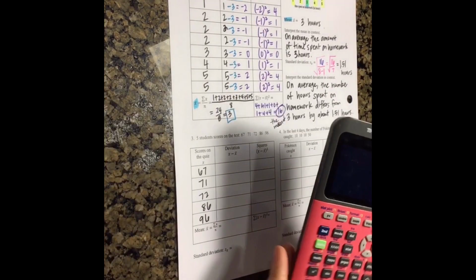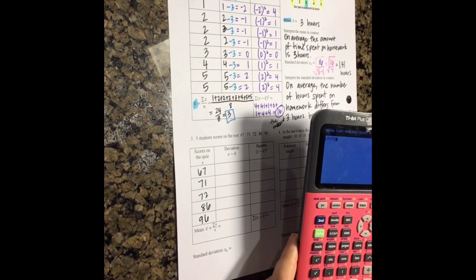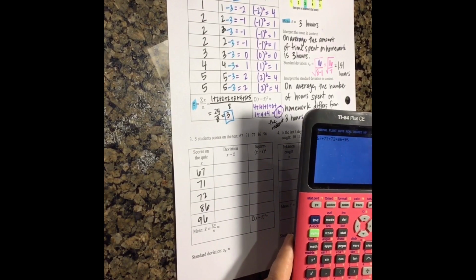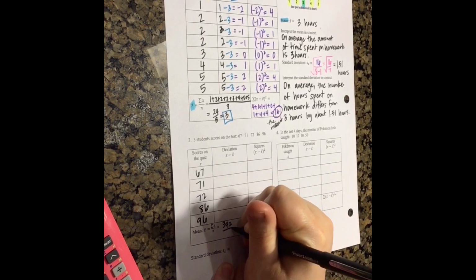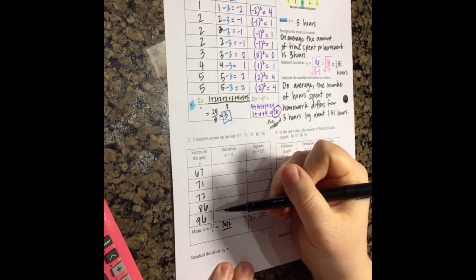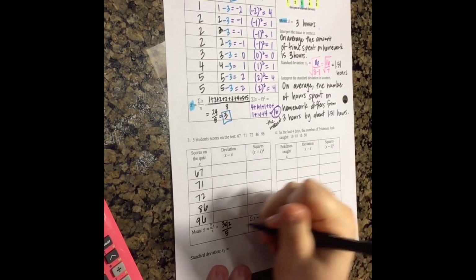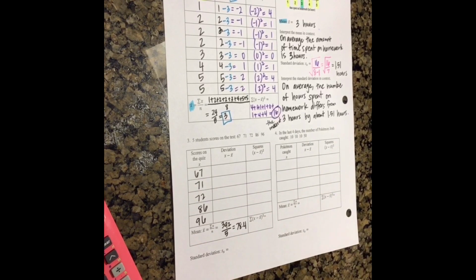So we would go through and add together 67 plus 71 plus 72 plus 86 plus 96. That's your total. So 392 divided by, you had 5 total test scores. So when we divide that by 5, you get 78.4 as your mean. Okay.